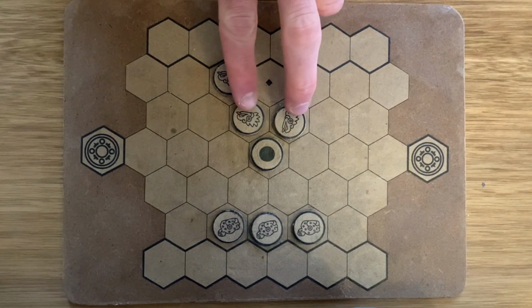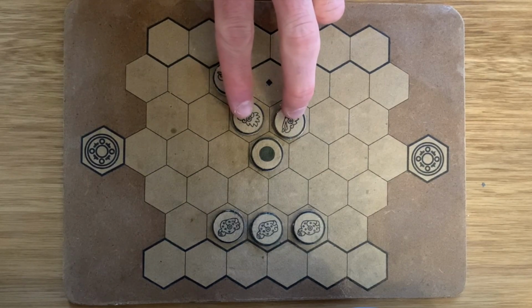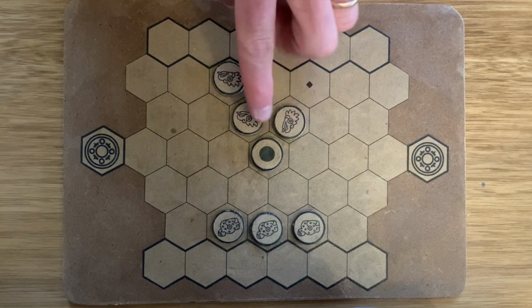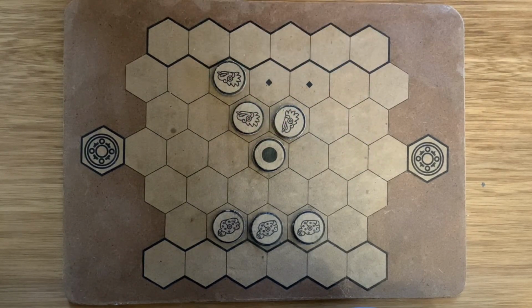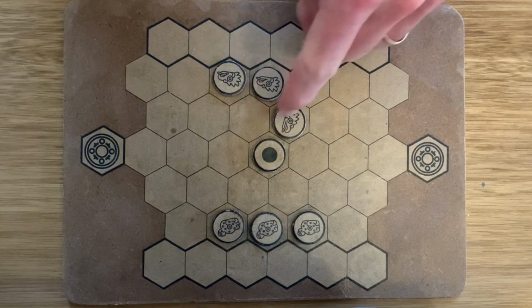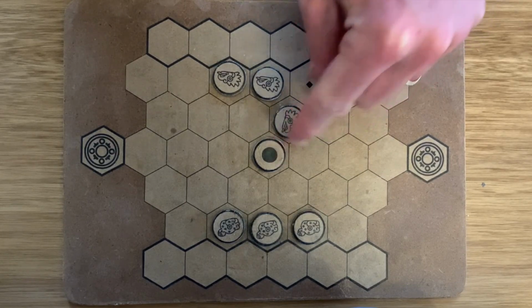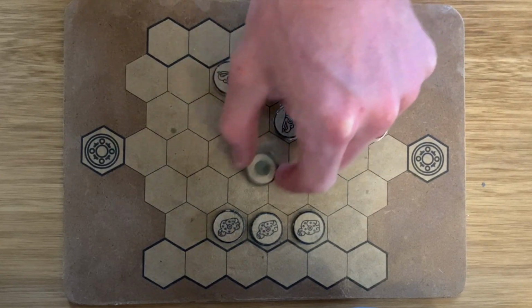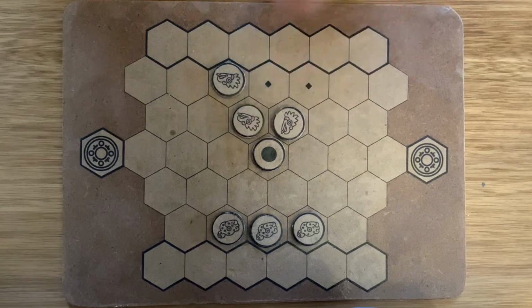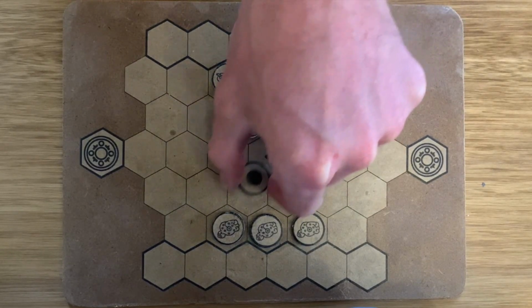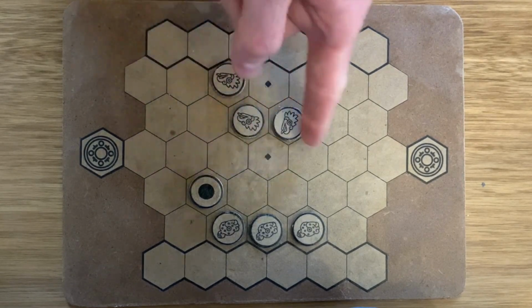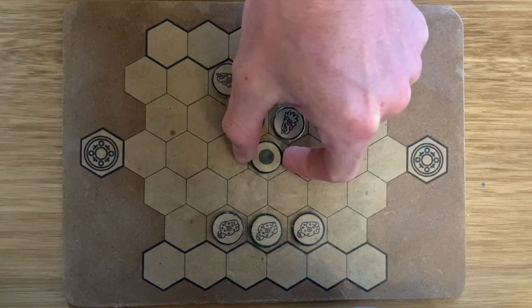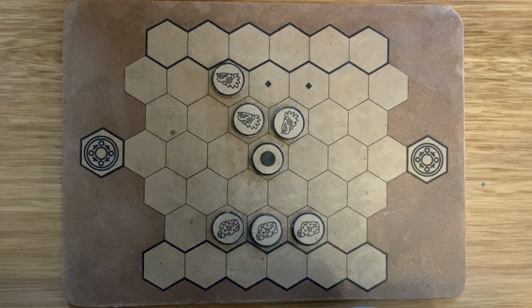Now, because I have 2 of my pieces touching it, the ball can now move 2 spaces instead of just 1. You see, if you hit the ball and only 1 of your pieces is touching it, it moves just a distance of 1. But now that there's 2, I can go 1 and 2.